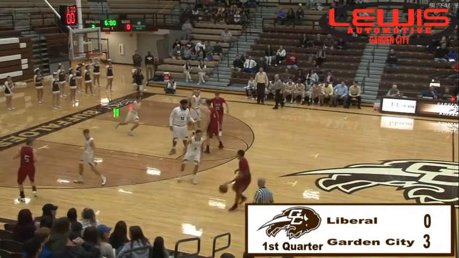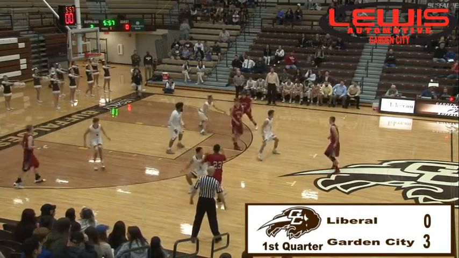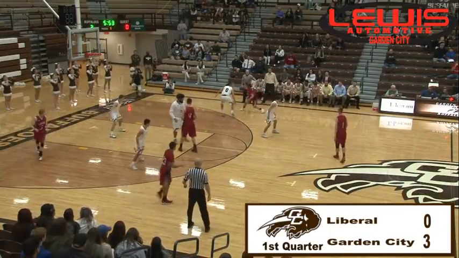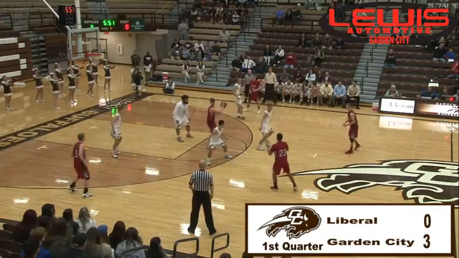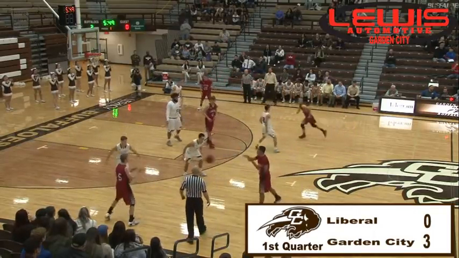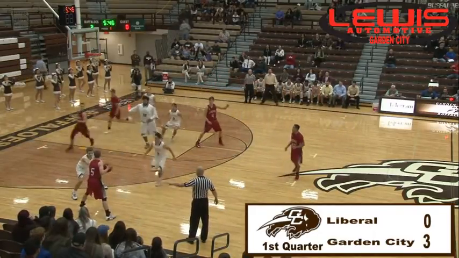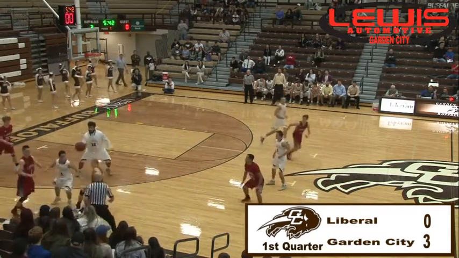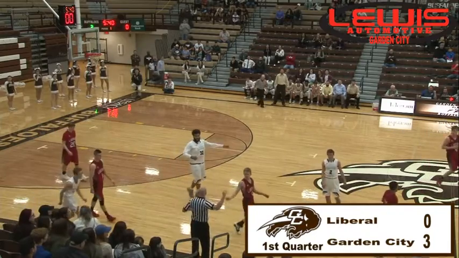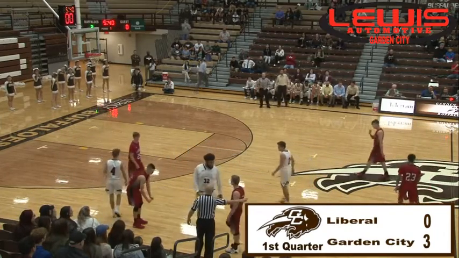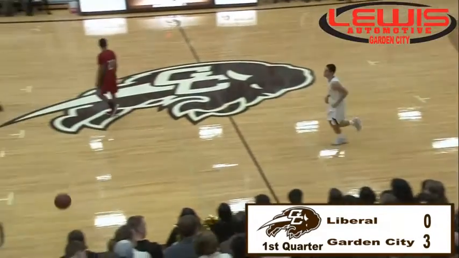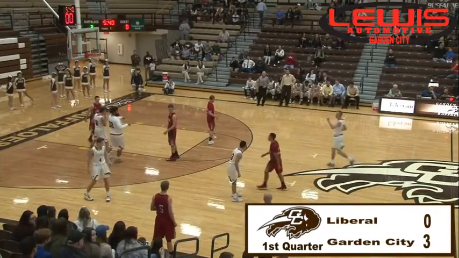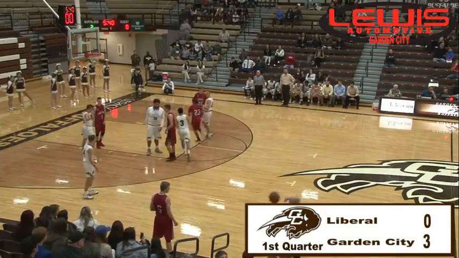Liberal ball as Dunlap has it now. Dunlap to Hatcher. Hatcher has it far side. Gets it over to Bigham. Bigham to Dunlap, back to Bigham. Bigham is in some trouble as there is a herd of Buffaloes there. Liberal ball as it was the Buffaloes who last touched it.